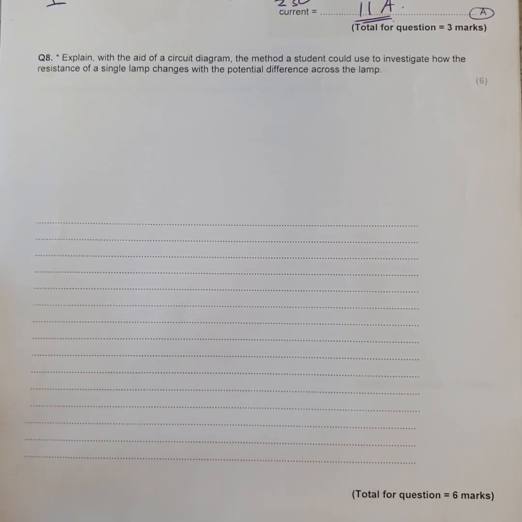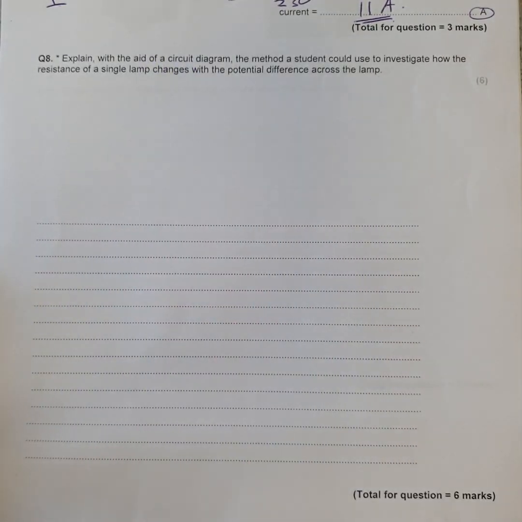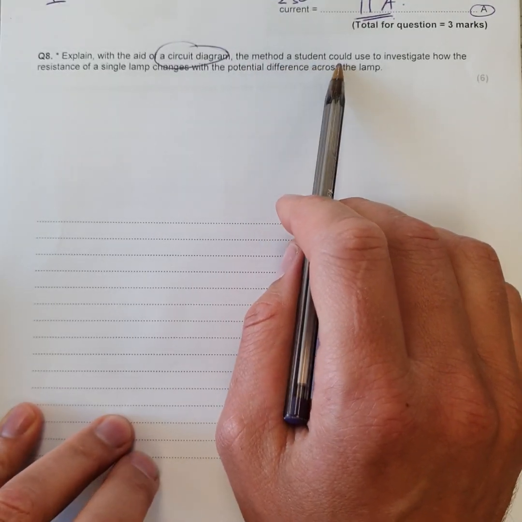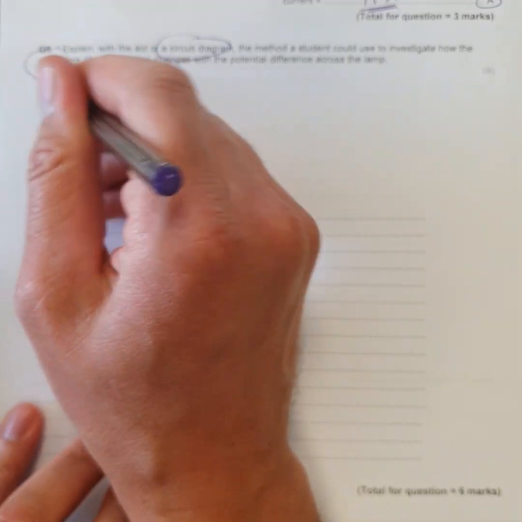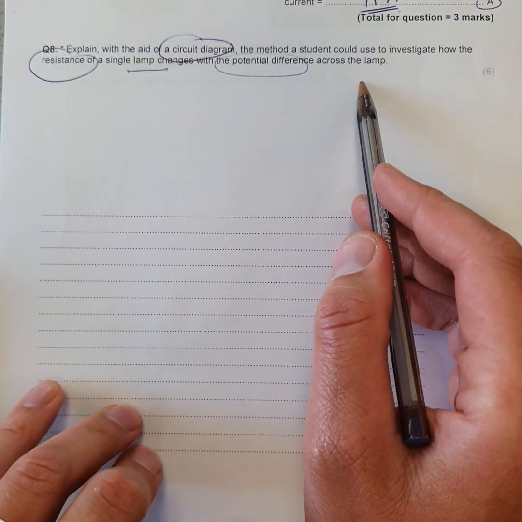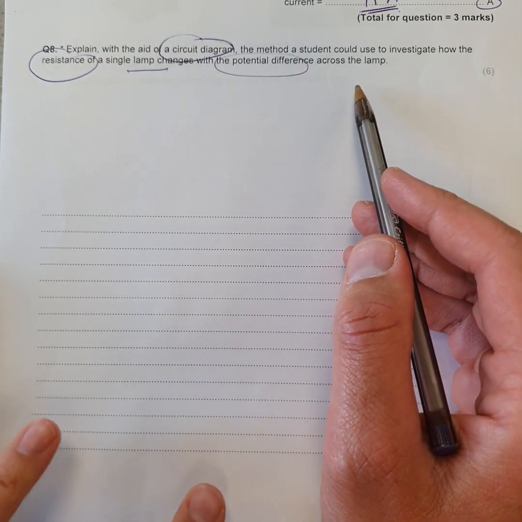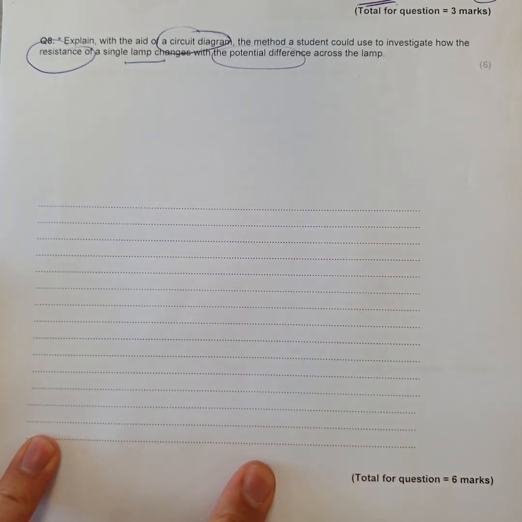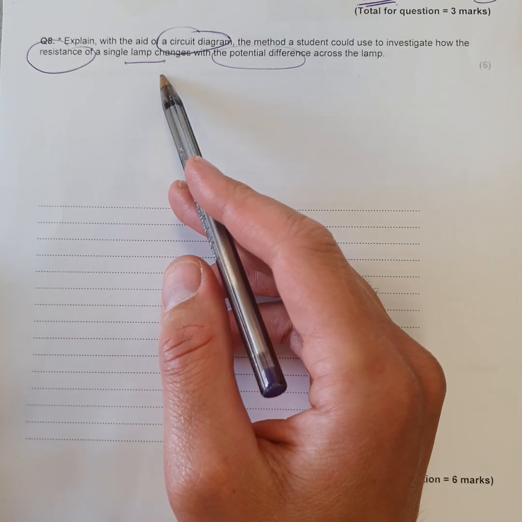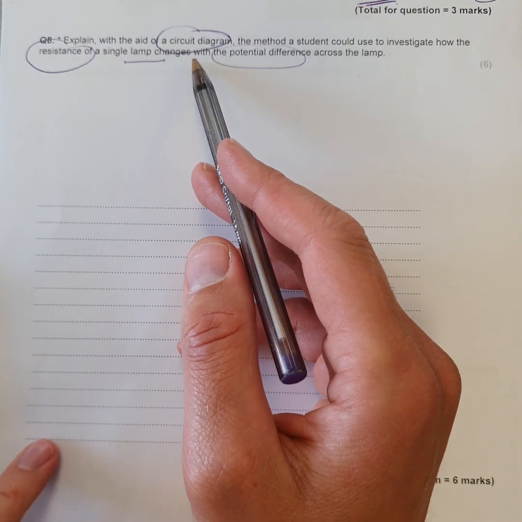So question 8: explain, with the aid of a circuit diagram, such as we need a circuit diagram, mustn't forget that, the method a student could use to investigate how the resistance of a lamp changes with the potential difference across the lamp. So this is kind of like a standard GCSE question asking to investigate a filament or a light bulb. We're told it's just a single lamp. So let's think of the circuit diagram.